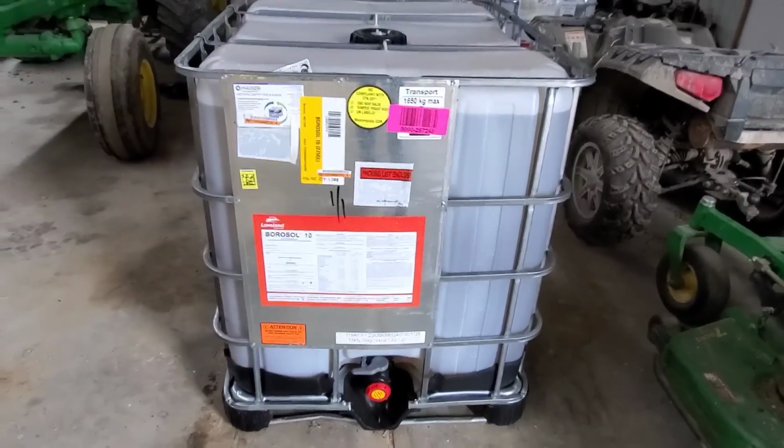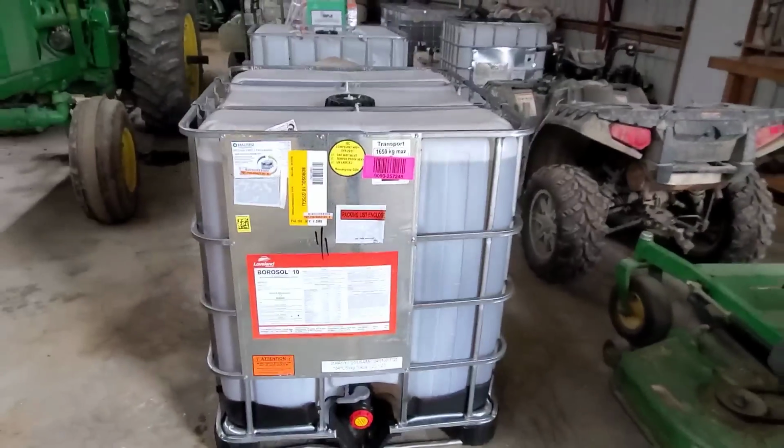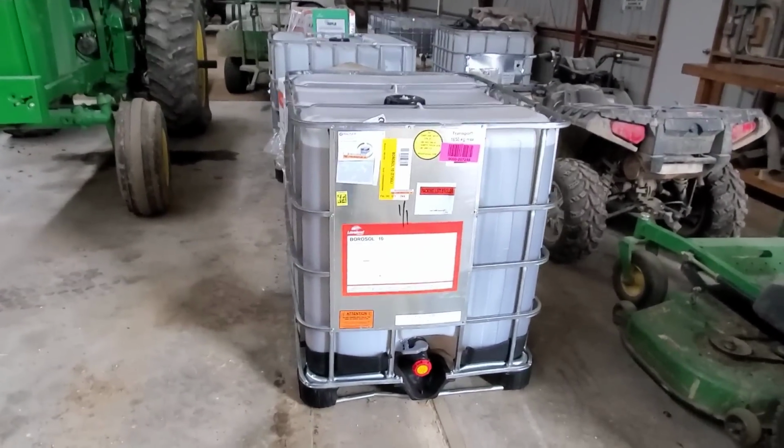All right, so there is my shuttle of boron. Looks like I got 270-ish gallons. I don't know what it says. Boron is a micronutrient that crops need to function correctly, and so we put it in. I'm going to add it to the starter.